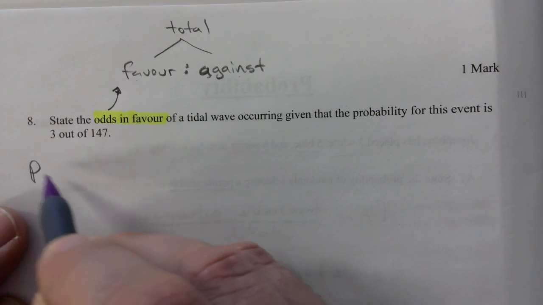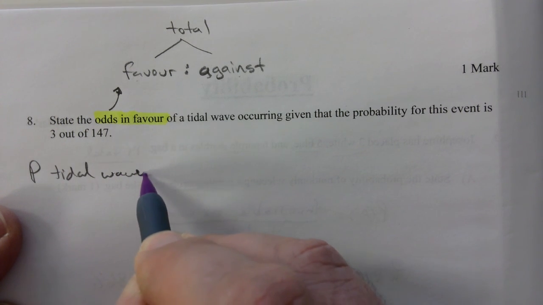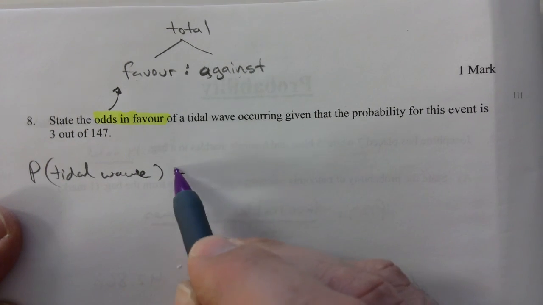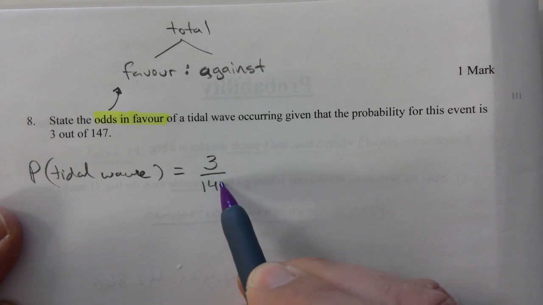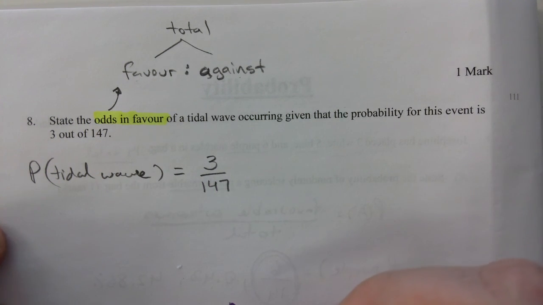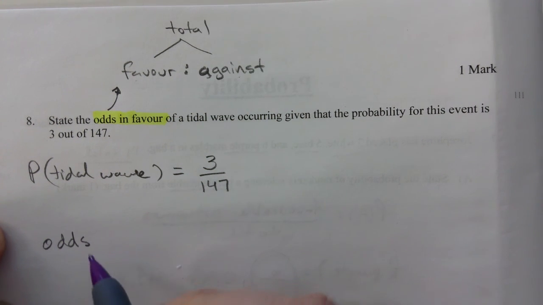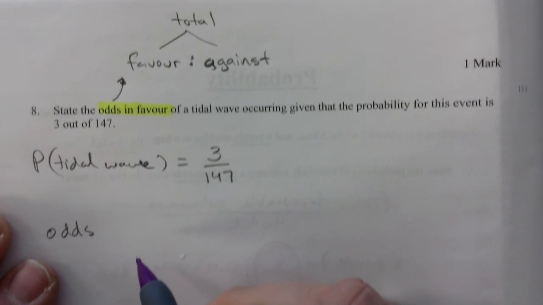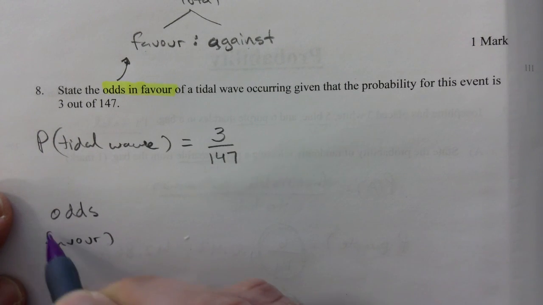So the probability of the tidal wave, if you want to think of it that way, is 3 out of 147. Okay? Odds in favor of that occurring, so I'm going to just say favor.